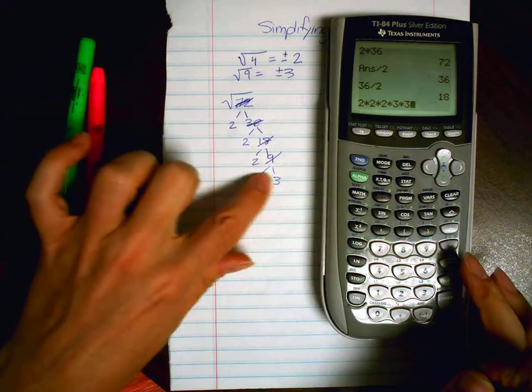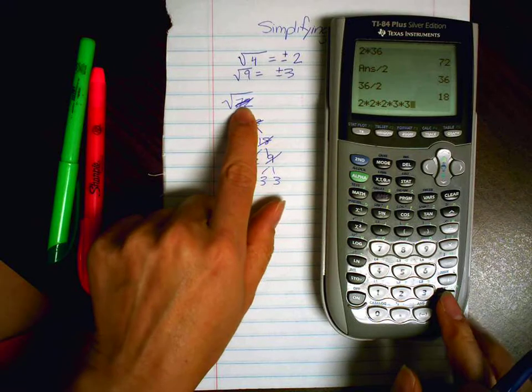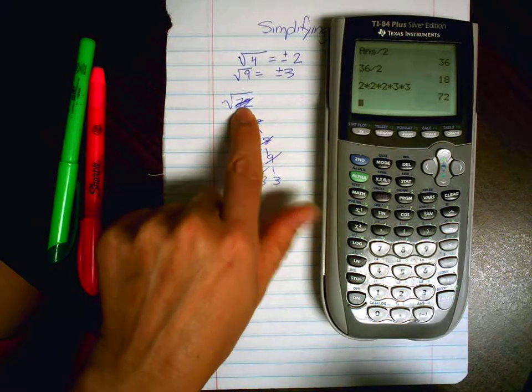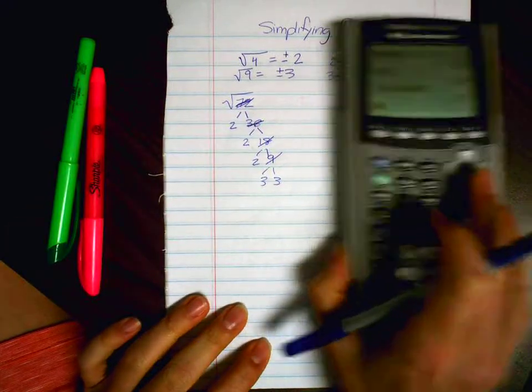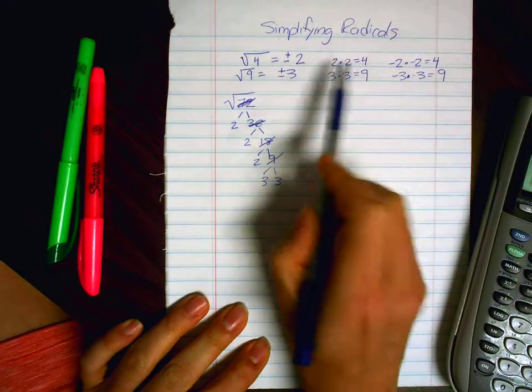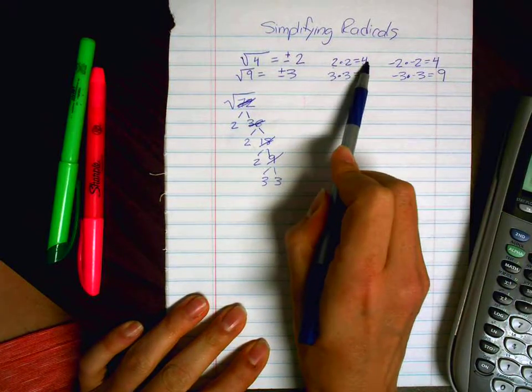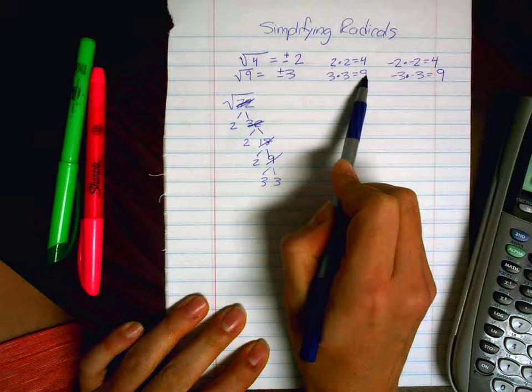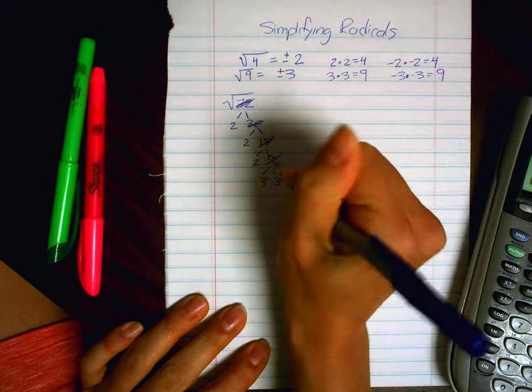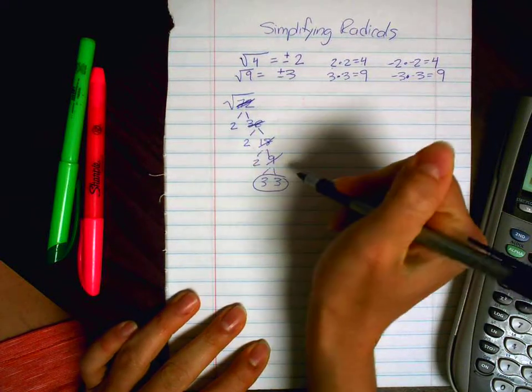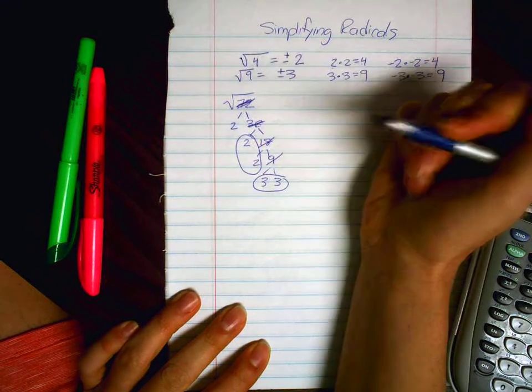So those are all my numbers here. When I push enter, it should equal 72. And it does. So now what I'm looking for is pairs, right? Because here, this was a pair of 2's that equaled 4. A pair of 3's equaled 9. So I'm looking for pairs. So I have a pair of 3's and a pair of 2's.